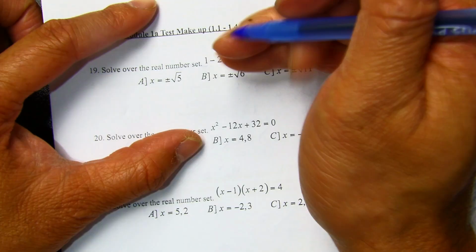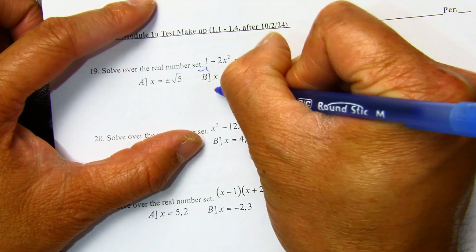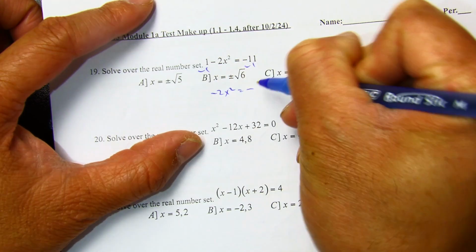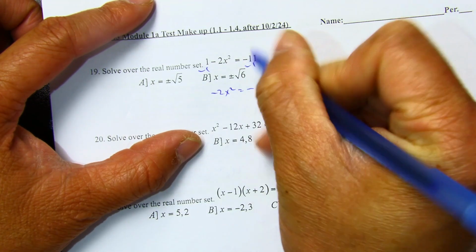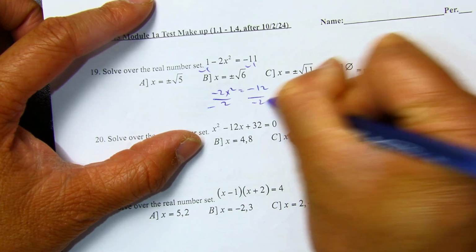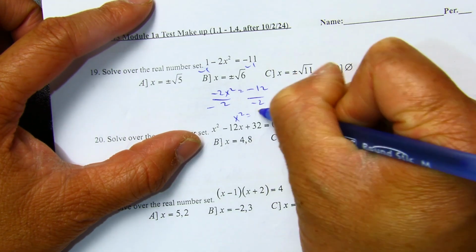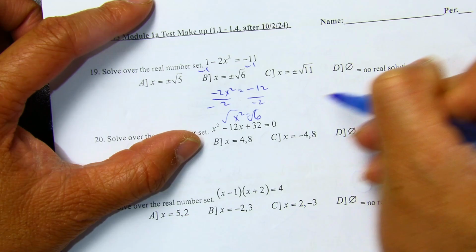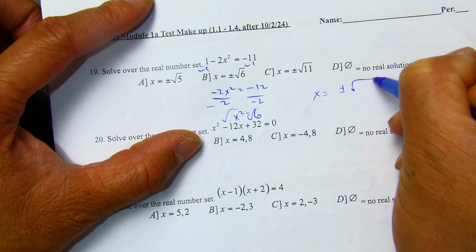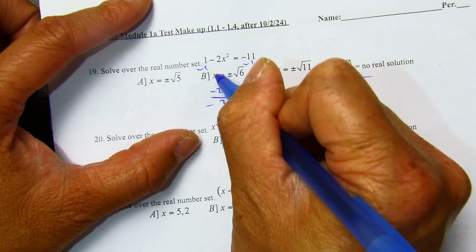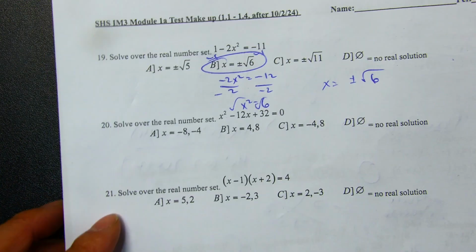Solve all the reals. Subtract 1. Negative 2x squared equals negative 12. Divide by negative 2. X squared equals 6. Take the square root. X equals plus or minus radical 6. First B.